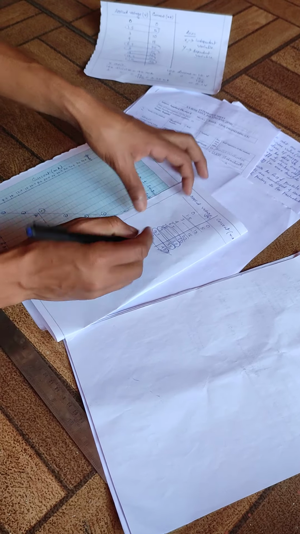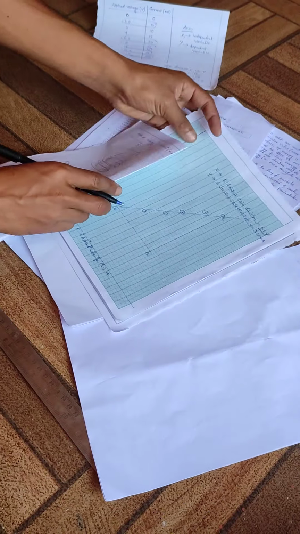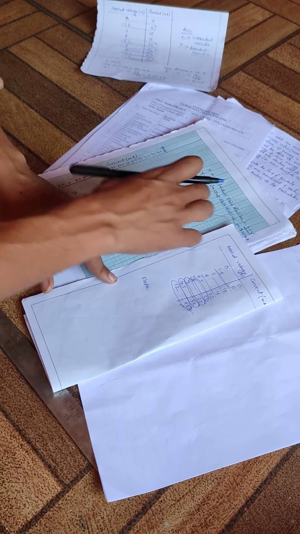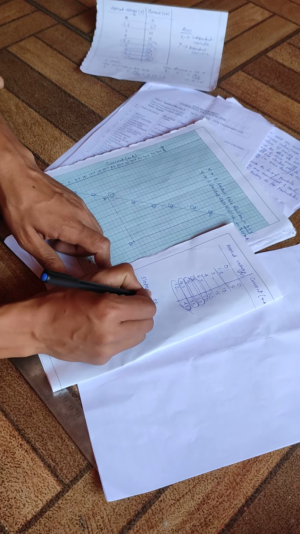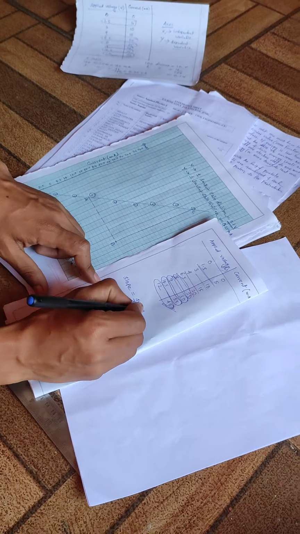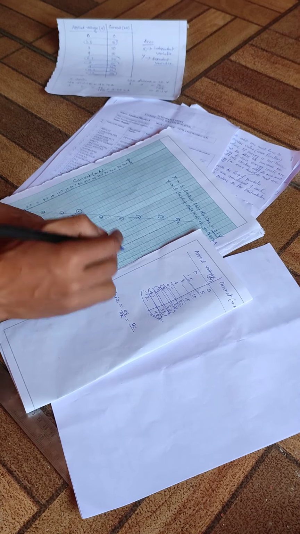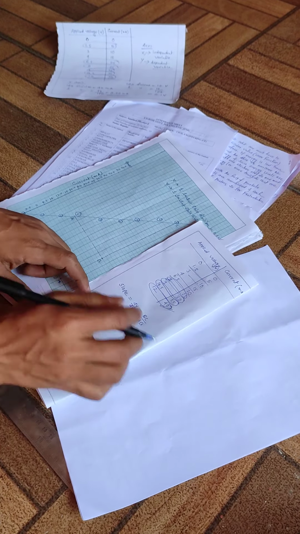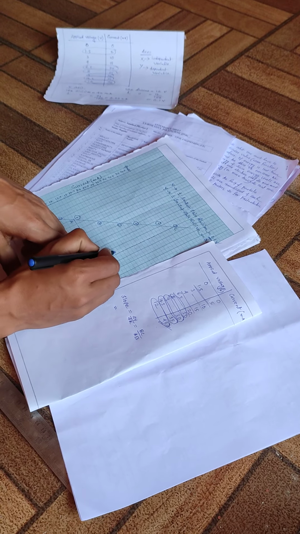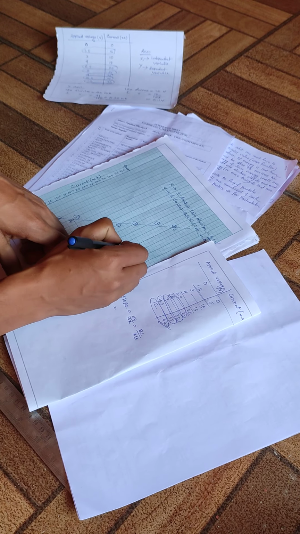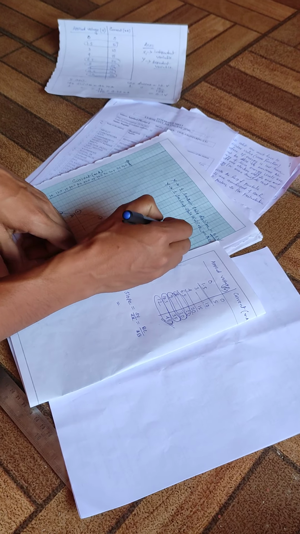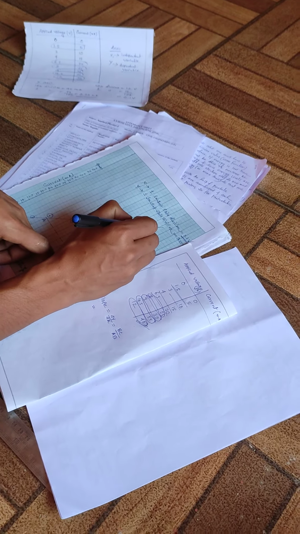For ABC, your slope is delta y by delta x. So delta y, that is the change, is BC, and delta x is AB. So BC is how much? Look carefully: 10, 20, 30, 40, 50, 60, 70, 80, 90, 100, and 102.